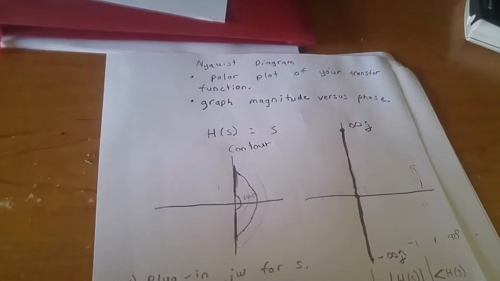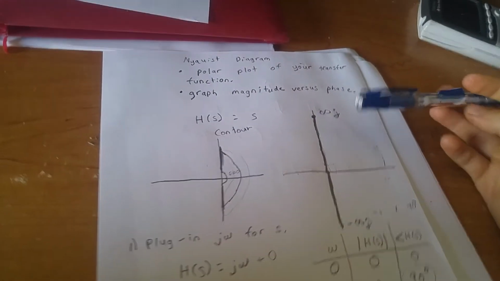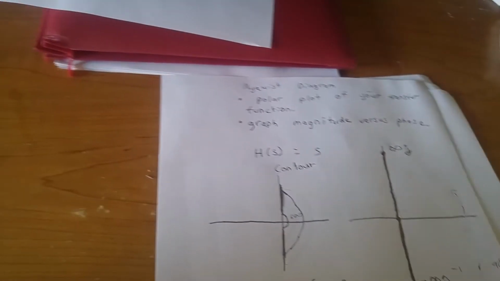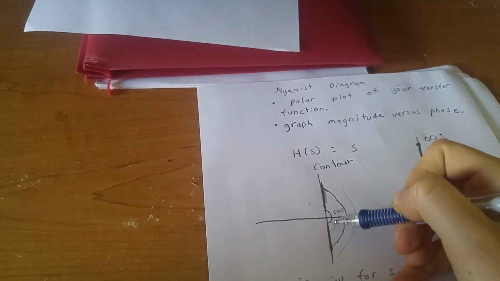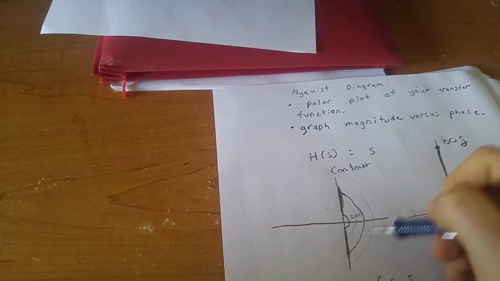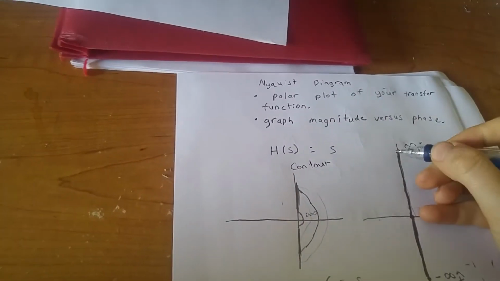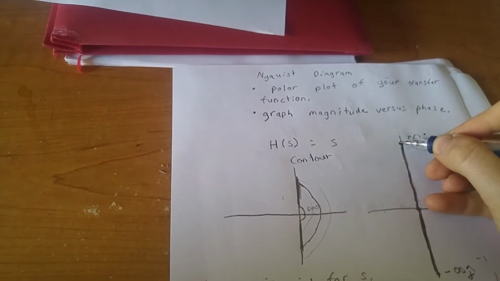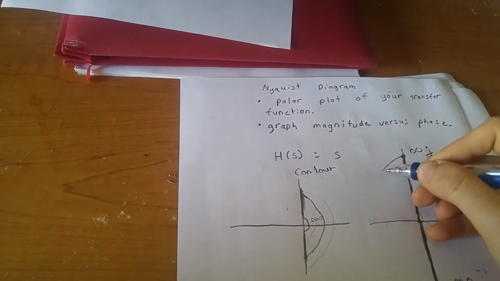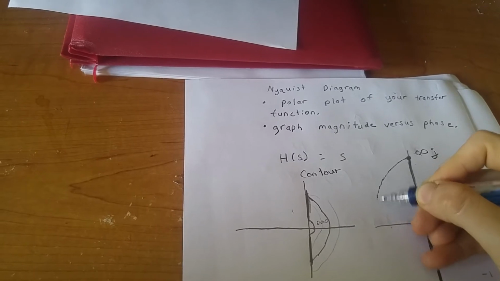So technically, this is the complete Nyquist plot. But you actually have to connect the plot. Notice that this whole thing never ends. You have to connect it. See, it makes a full loop. So you have to connect it, and you can figure out what direction that is. So in this case, it's going to be going to the left, like this.